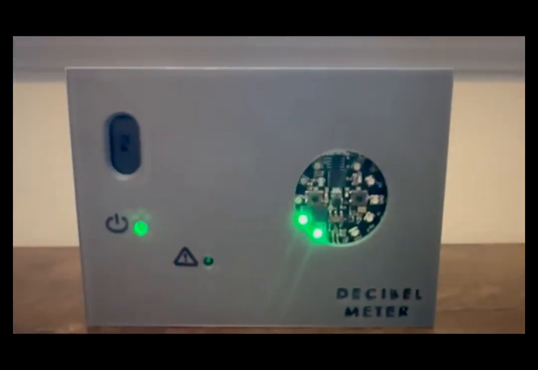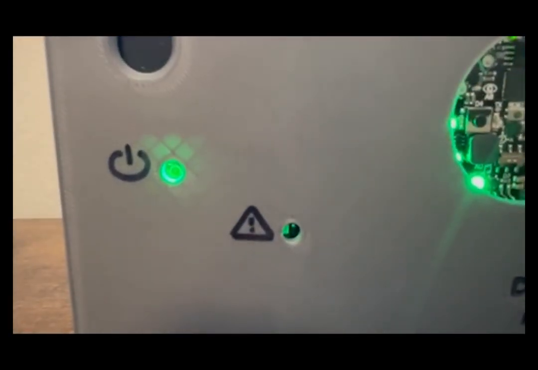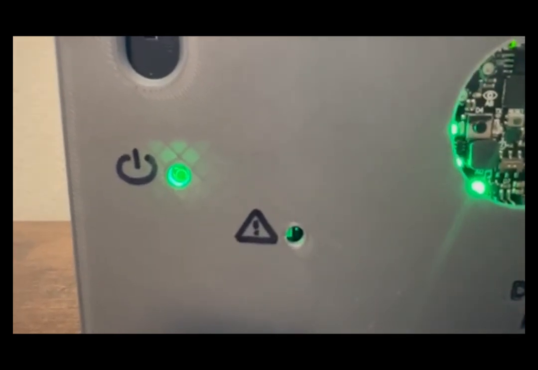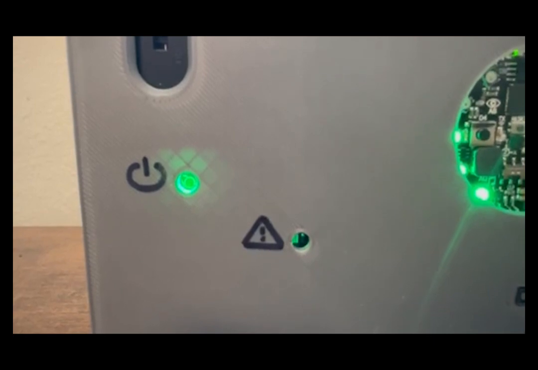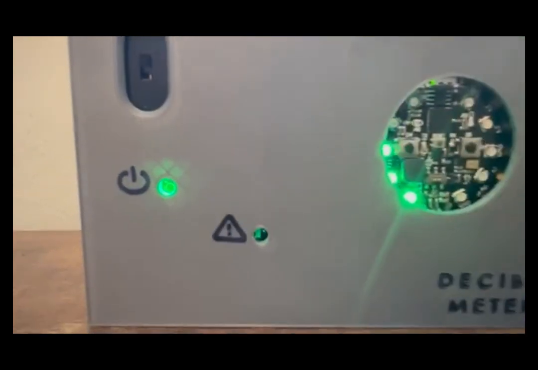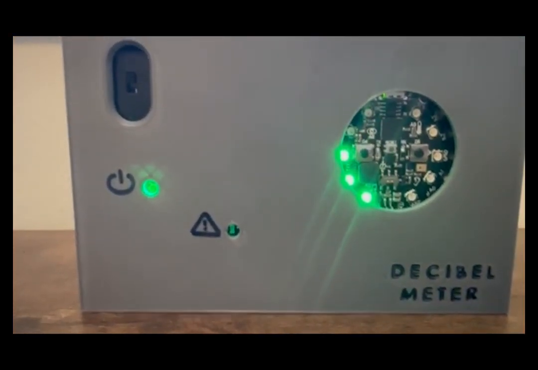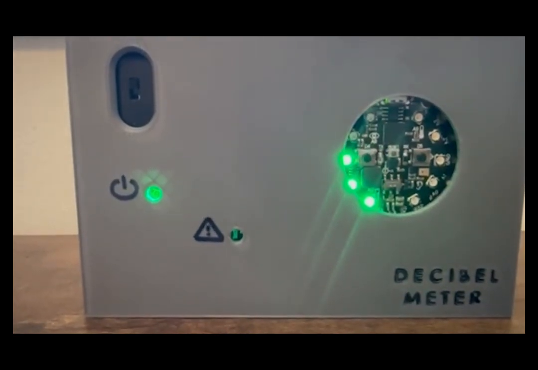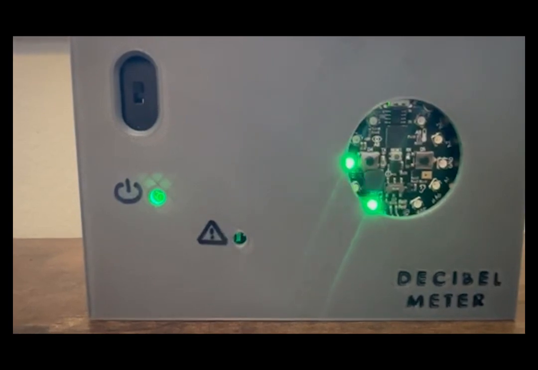So if you could tell while it was going up, this indicator light right here was doing some interesting things. I have two different indicator lights, one showing when the decibel meter is on, and one to show when it is at a dangerous level of sound in the room. And so once the meter on this side reached a certain point, the blue indicator light turned on and displayed that it was too loud in the room.